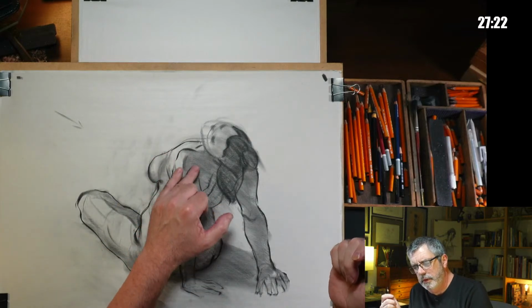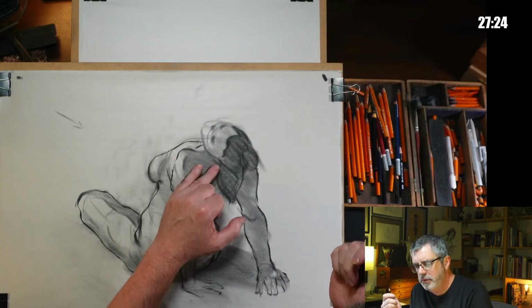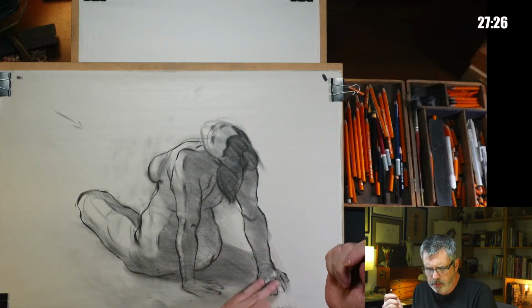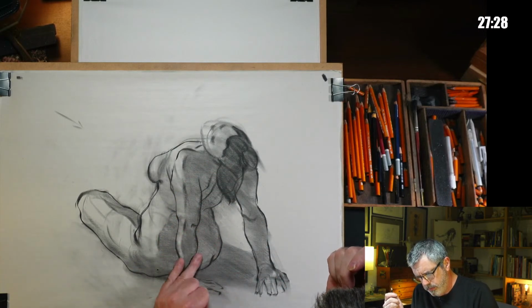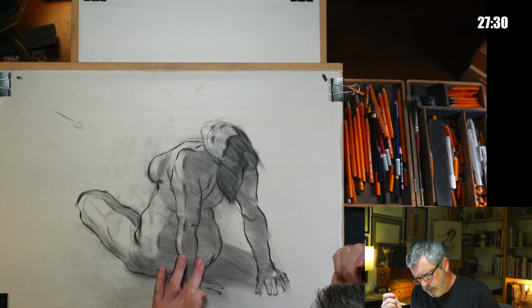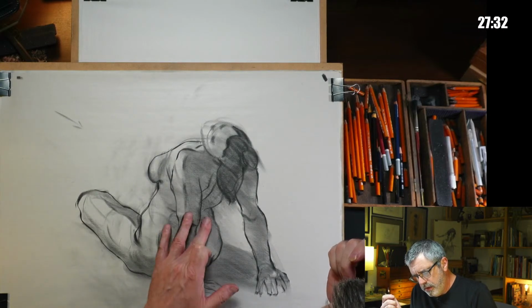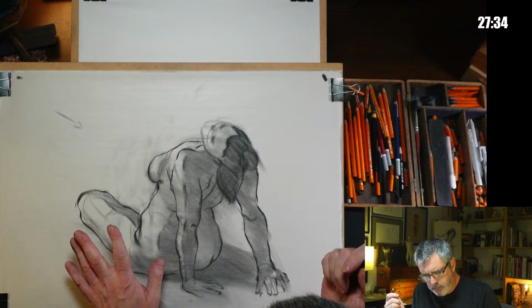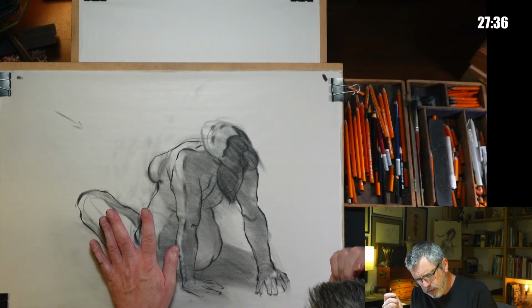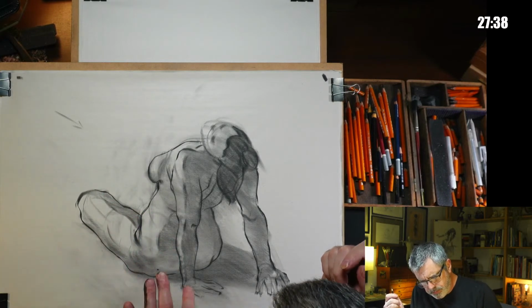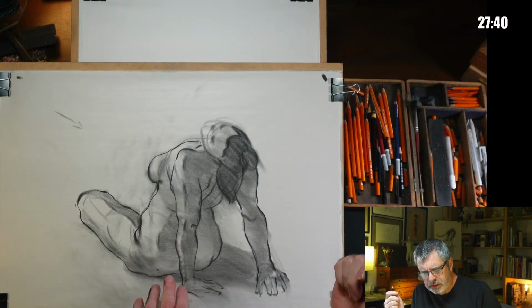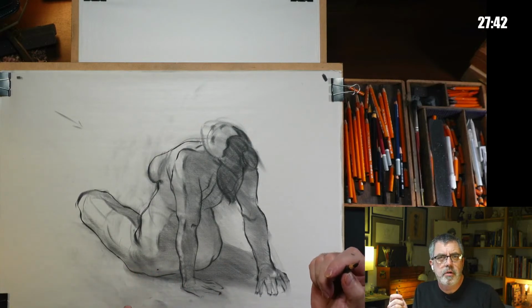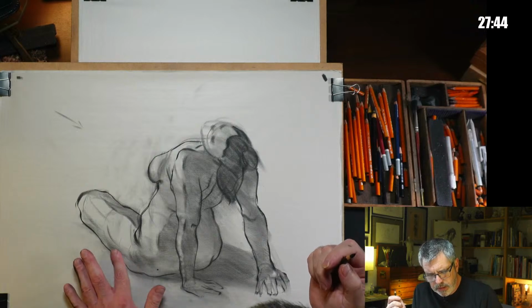All right, we're at 27 minutes. Not too bad. Actually, just pulling out a little bit more. If I just pull out some of the charcoal in here, especially down lower where we meet the cast shadow, you can get more of a sense of that kind of reflected light, right?